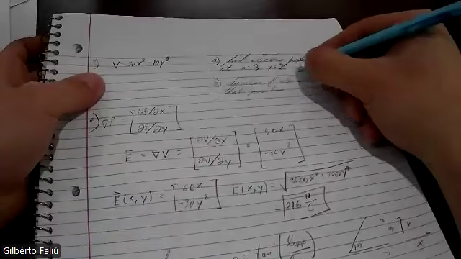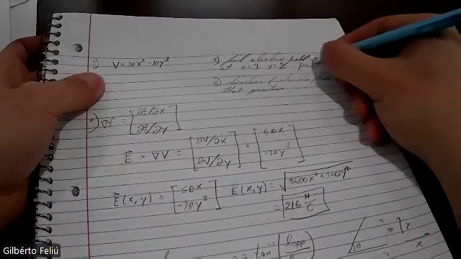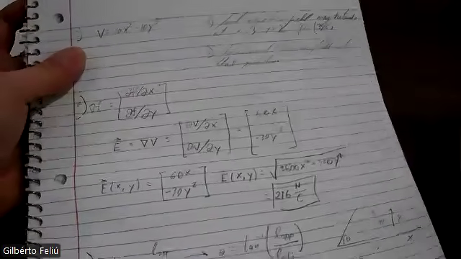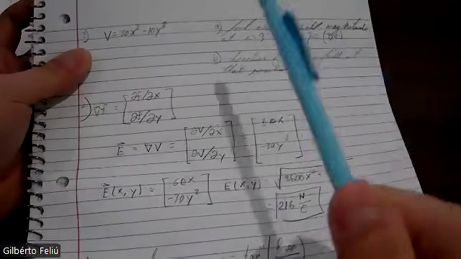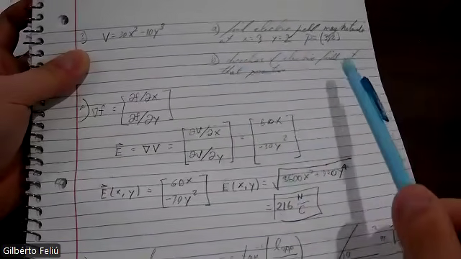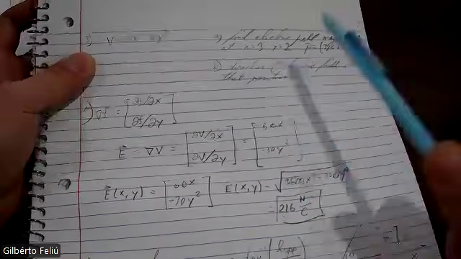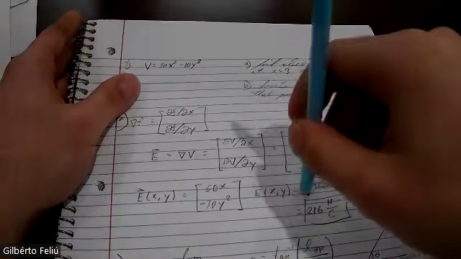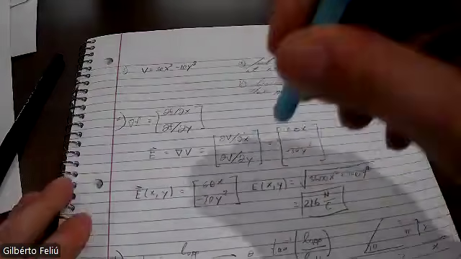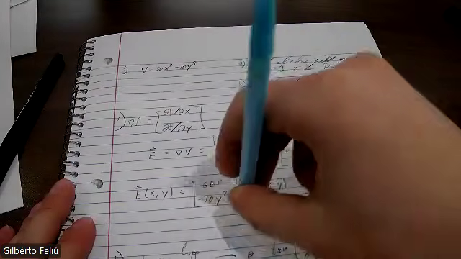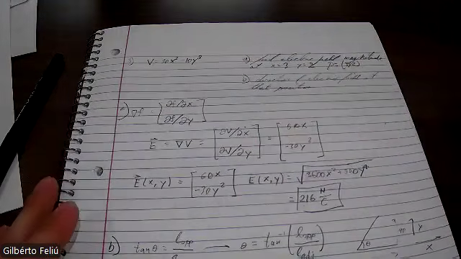So at P equals (3, 2), what is the direction of the electric field at that position? There will be an electric field vector at that point, and they just want you to find the angle for it.